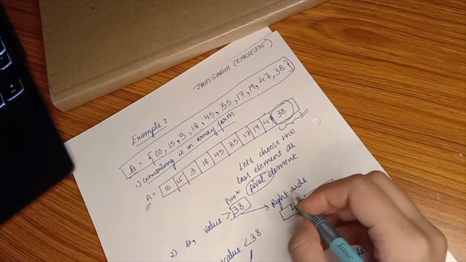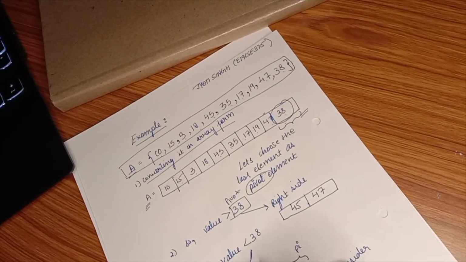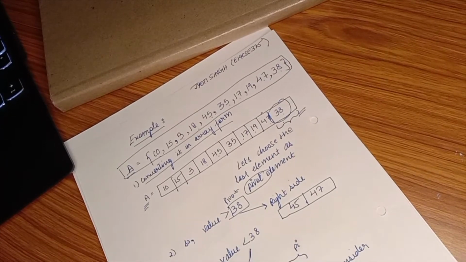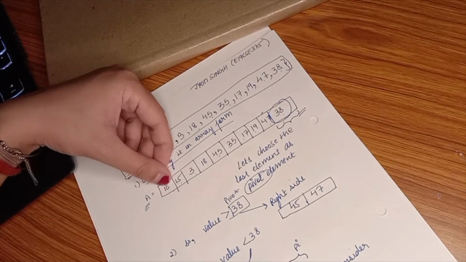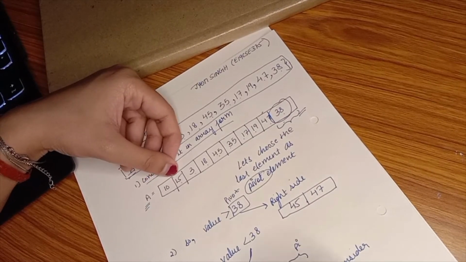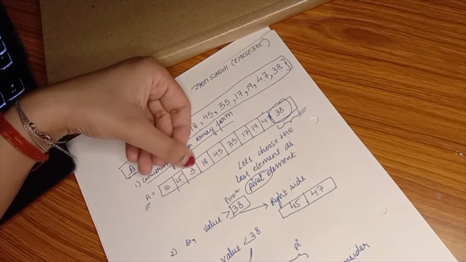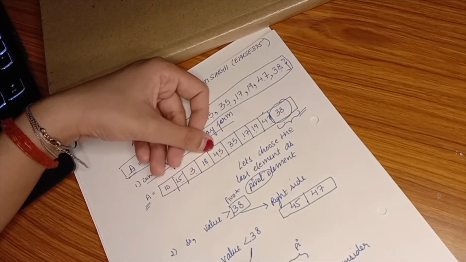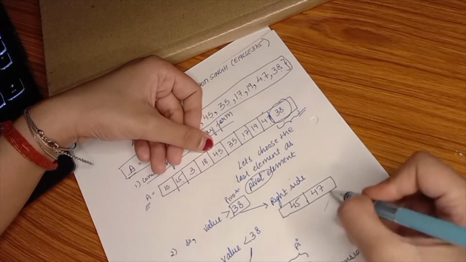So let's see what elements are less than 38. 10 is less than 38, 15 is less than 38, 3 is less than 38, 18 is less than 38, 45 is greater than 38, so it goes to the right side.